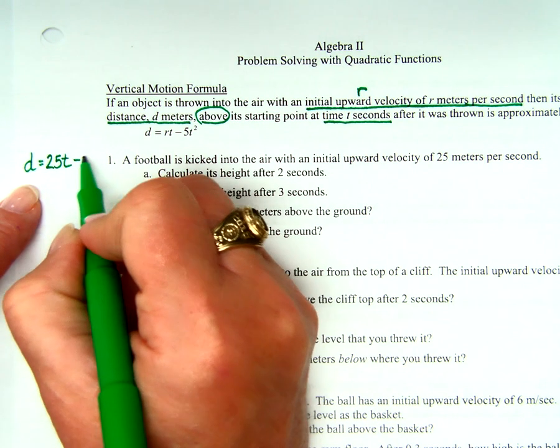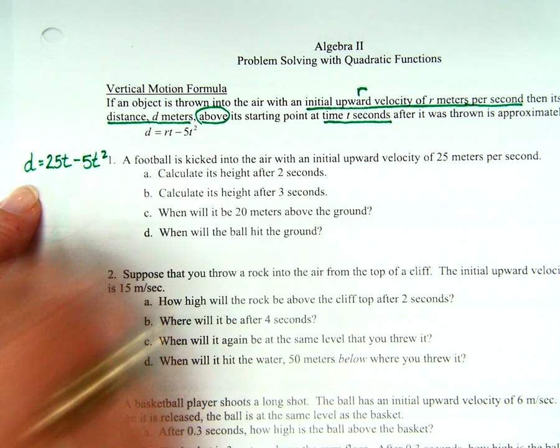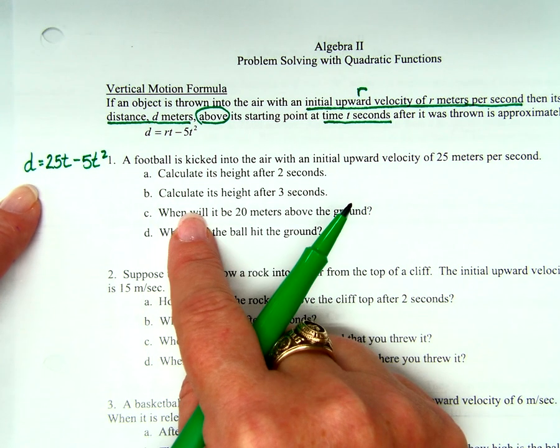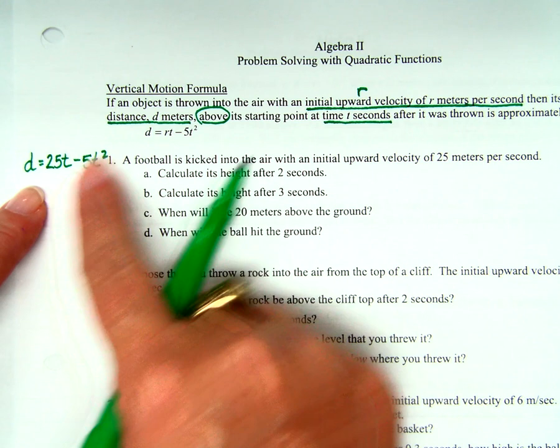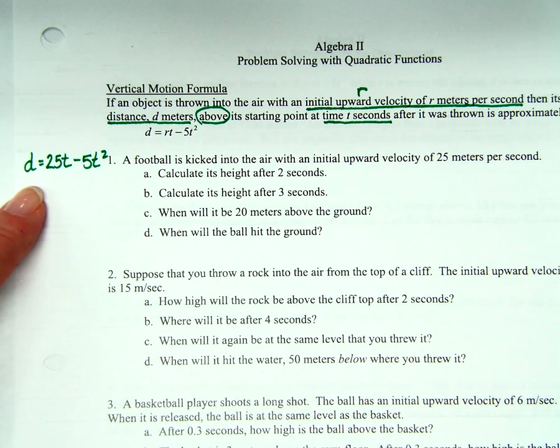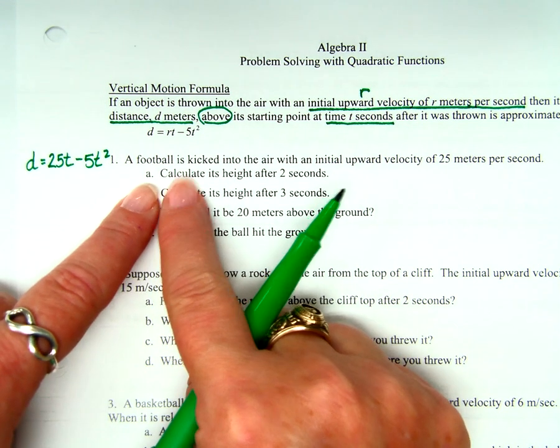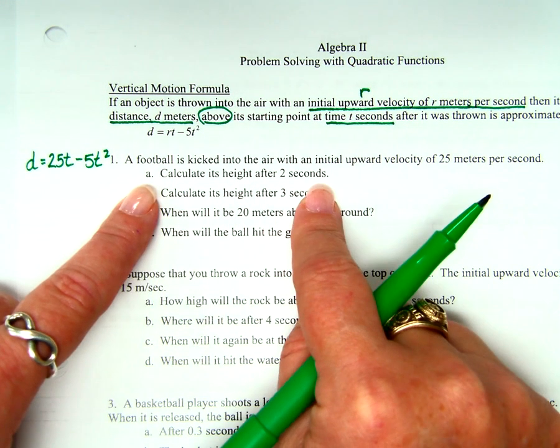25t minus 5t squared. Before we start, we have to figure out what initial upward velocity we're using for this problem. Is this the same formula we use for every problem on this page? No, we've got to figure out what the initial upward velocity is for each problem, right? Okay, now look at part A. Calculate its height after 2 seconds.